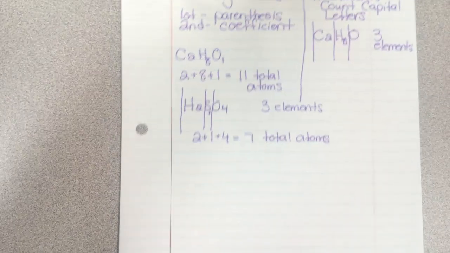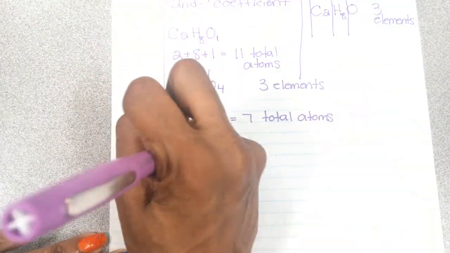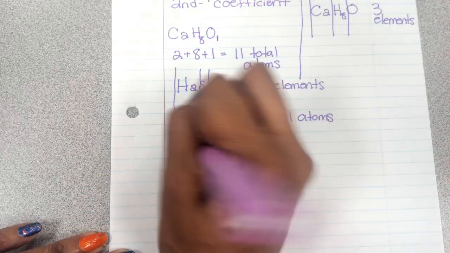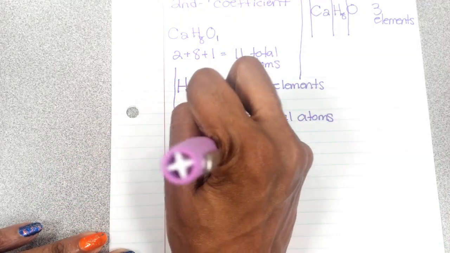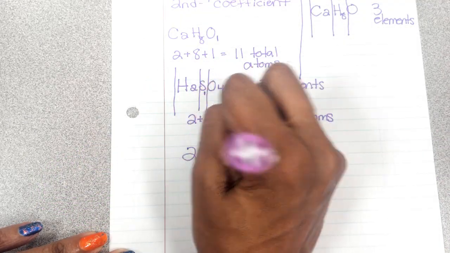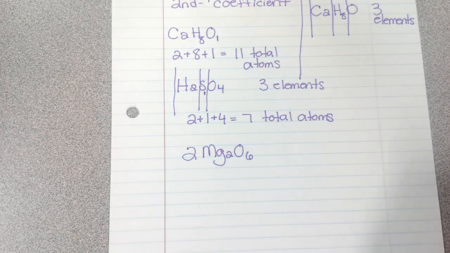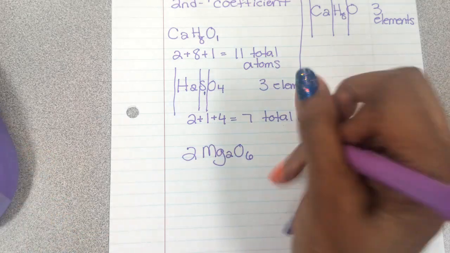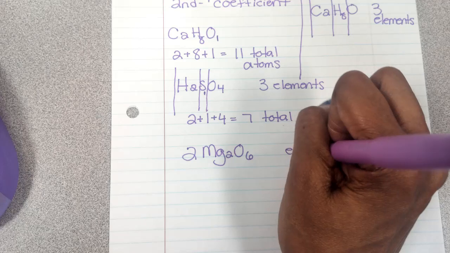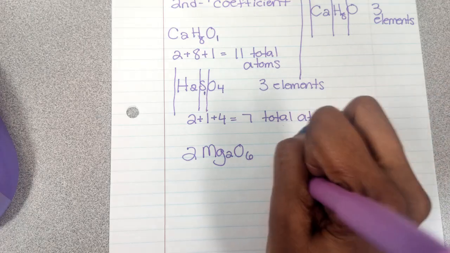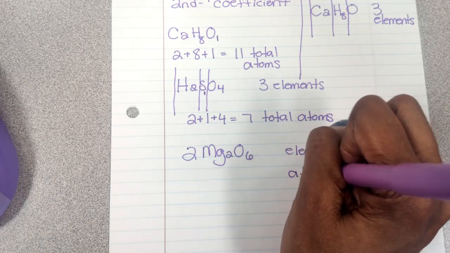Let's do a couple more. Let's get into something with a subscript and a coefficient. I want to know the total number of elements, and I want to know the total number of atoms.